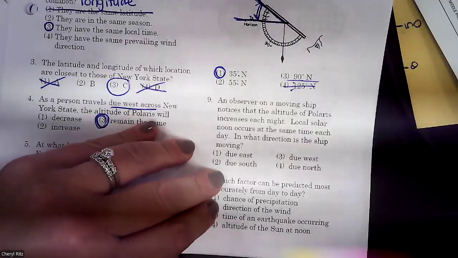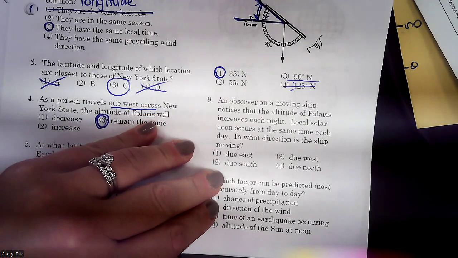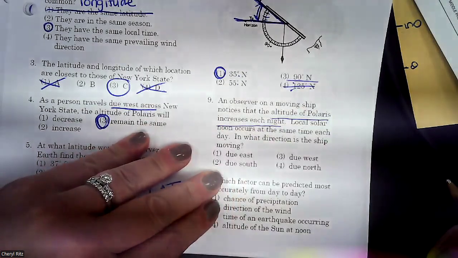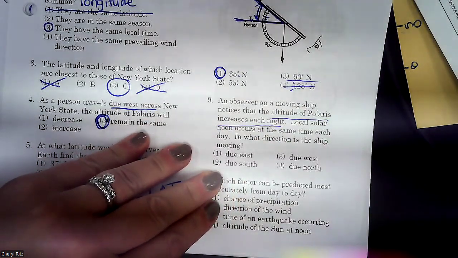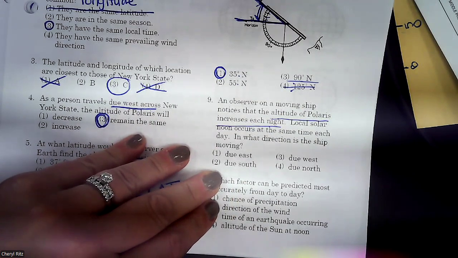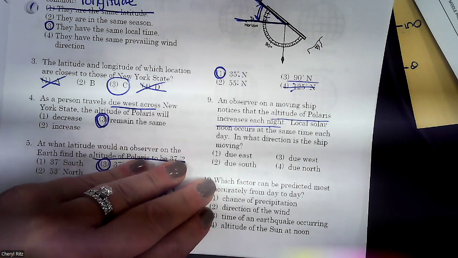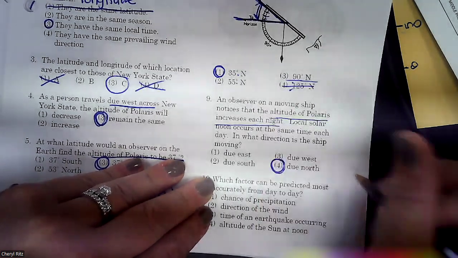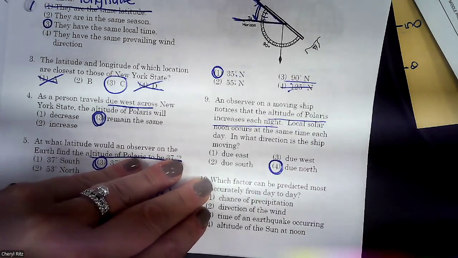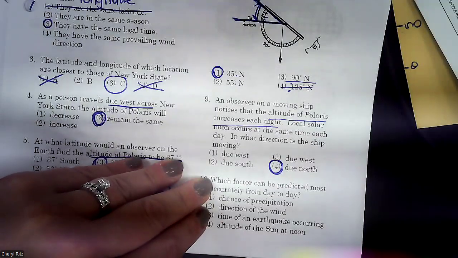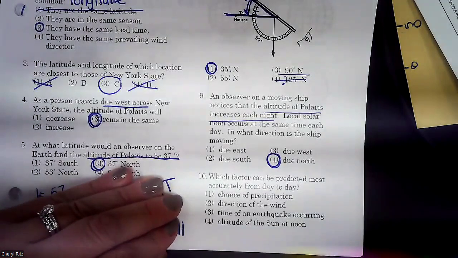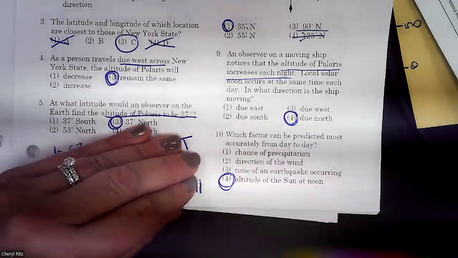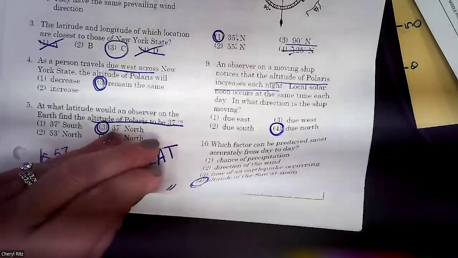Number 9, we've got, so you had to read through this. They noticed that the altitude of Polaris increases each night, but the time stays the same. Altitude of Polaris increases. What else is changing? What way are they going then? They're going north. Remember, the altitude of Polaris equals your latitude. So if it goes from a smaller number to a bigger number, you're going to a higher latitude, which is more north. Which one can be predicted most accurately? That's answer 4. Everything else cannot be predicted accurately.